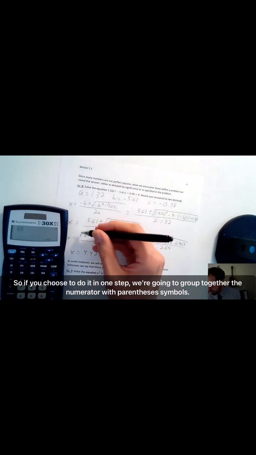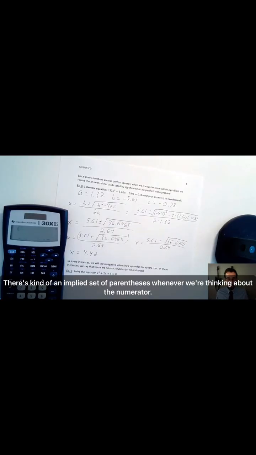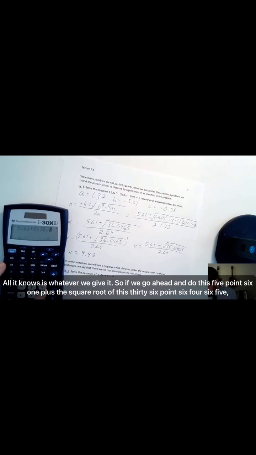So if you choose to do it in one step, we're going to group together the numerator with parentheses symbols. There's kind of an implied set of parentheses whenever we're thinking about the numerator, but if we're using our calculator to do this all in one step, we actually need to be explicit with those parentheses, because our calculator doesn't know what we mean to write. All it knows is whatever we give it. So if we go ahead and do this, 5.61 plus the square root of this 36.6465.